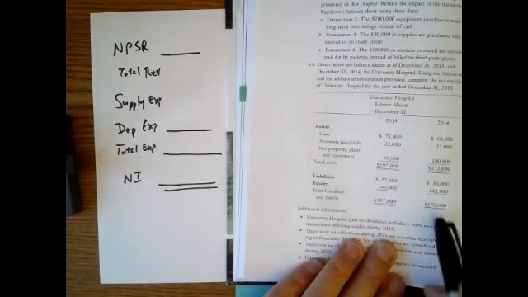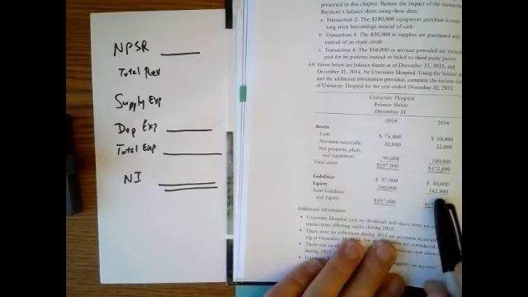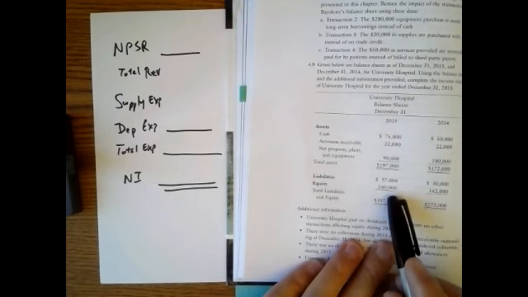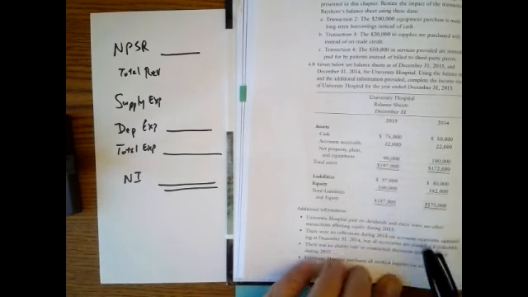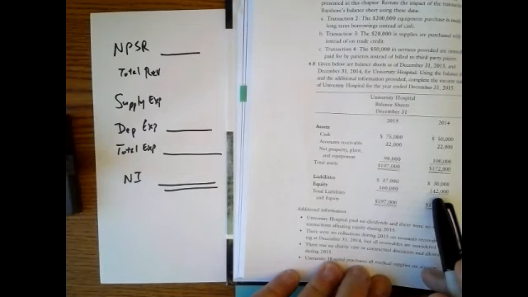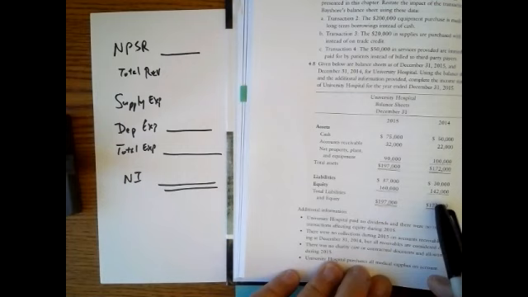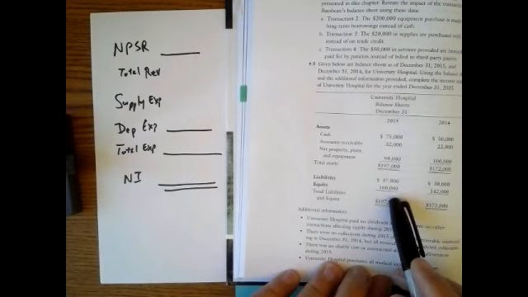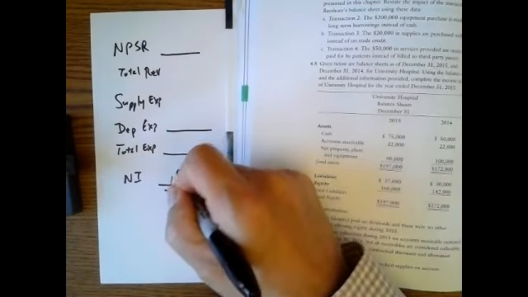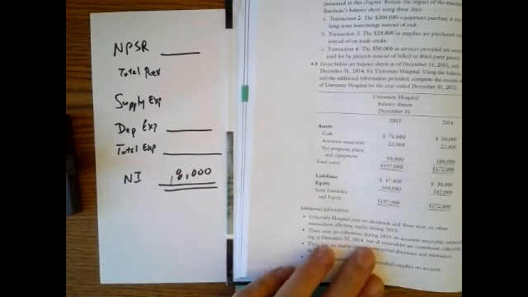What we can see from 2014 to 2015 is the equity account increased by $18,000. Since it didn't have any external events affecting the equity account, what must have happened was retained earnings increased by $18,000. Well, if net income equals retained earnings, then net income must be $18,000 this year. All right, so we're on our way.